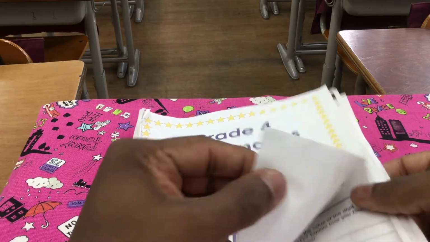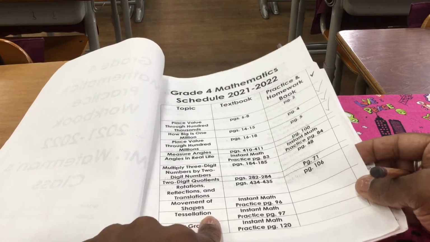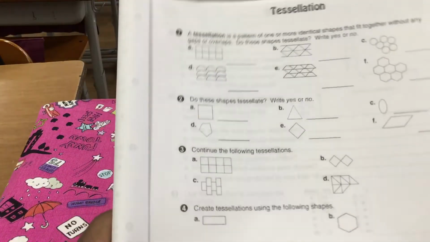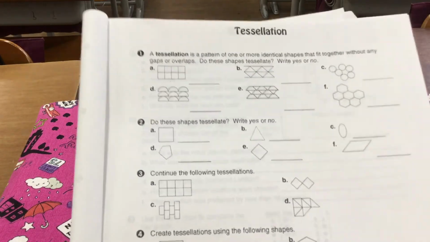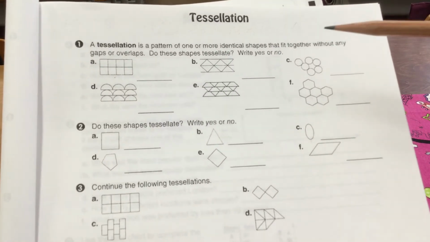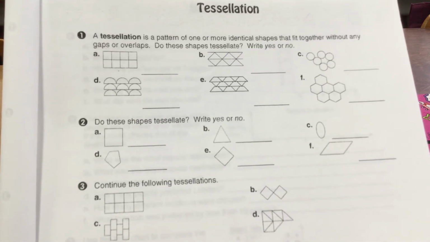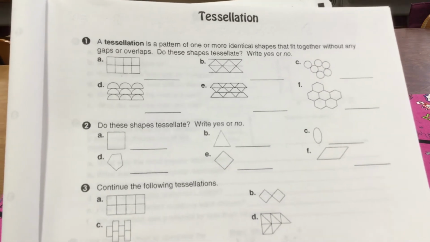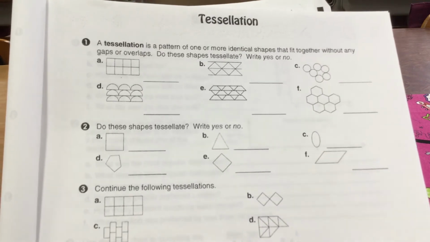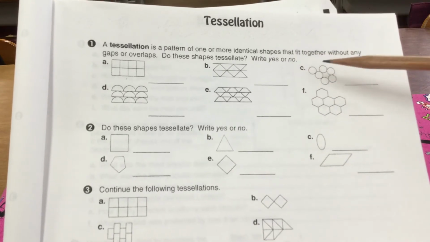Okay. And you have to look for where it says Tessellations, which is on this page here. And I'll go through the directions for each part with you. Okay? Now, please remember, a tessellation is a pattern of one or more identical shapes that fit together without any gaps or overlaps. For part 1, do these shapes tessellate? Write yes or no.